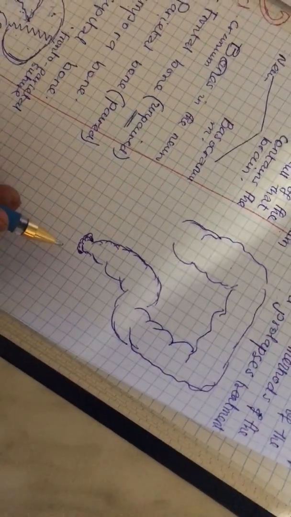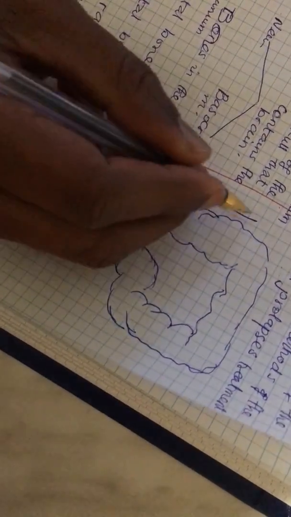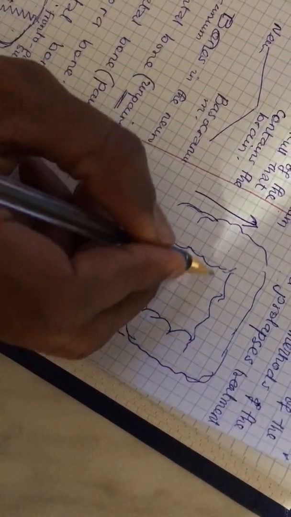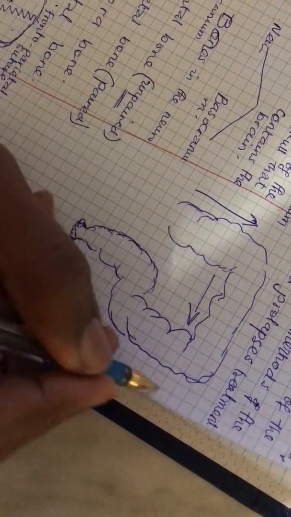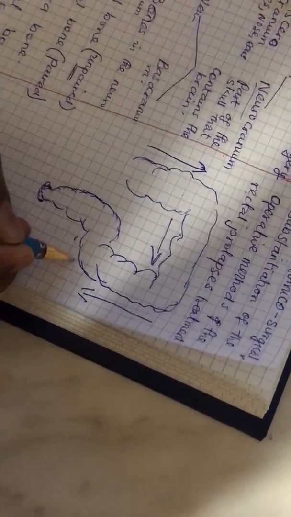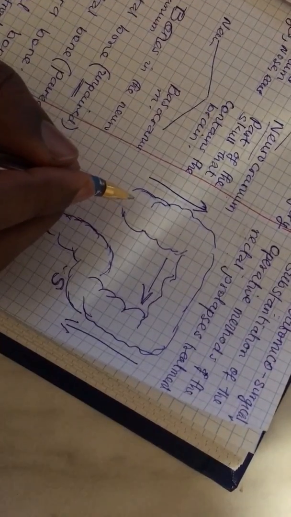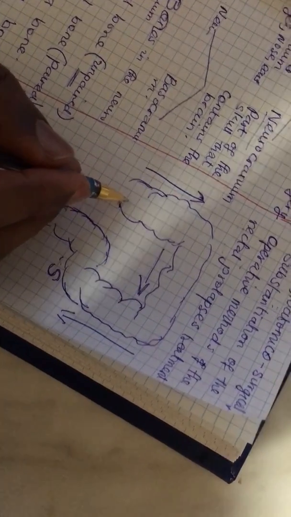So now here we have ascending, transverse, descending, and sigmoid. I think the cecum is here, Mansour. It is not important, but it is the first part of the large intestine.